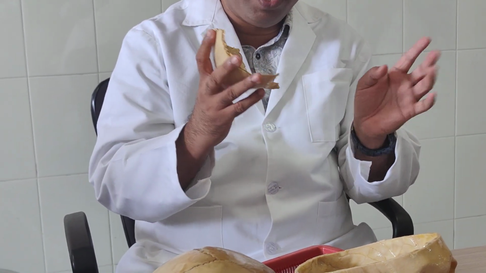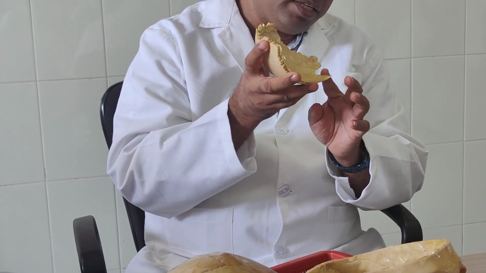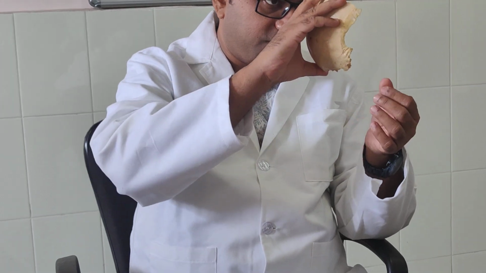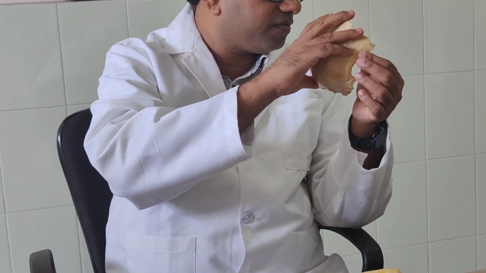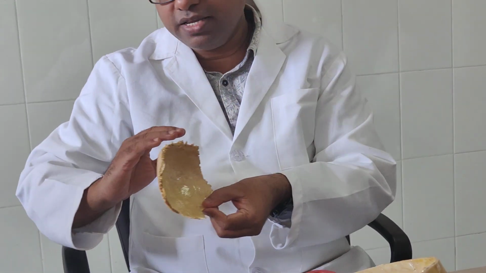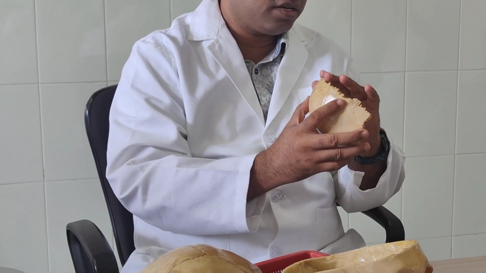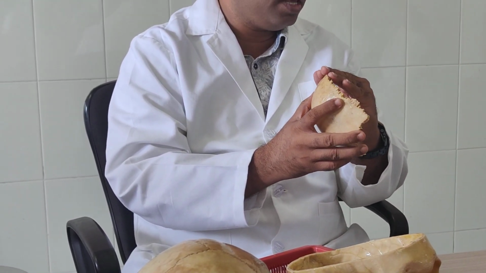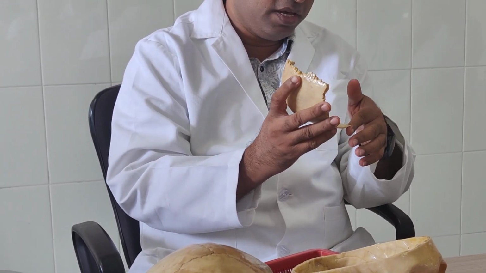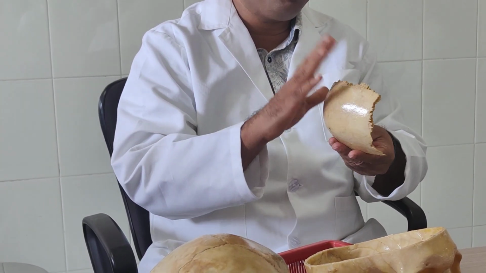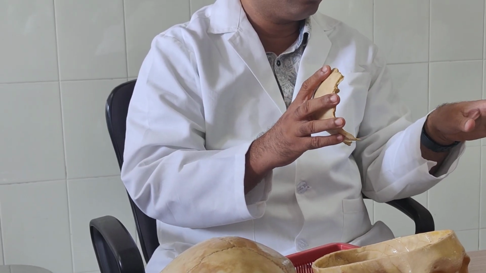Now superior and inferior. The inferior border is bevelled and sharp, but the superior border is thick and not sharp. Clear? So superior and inferior done.